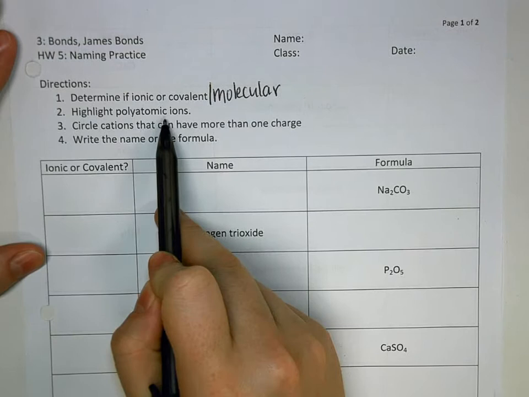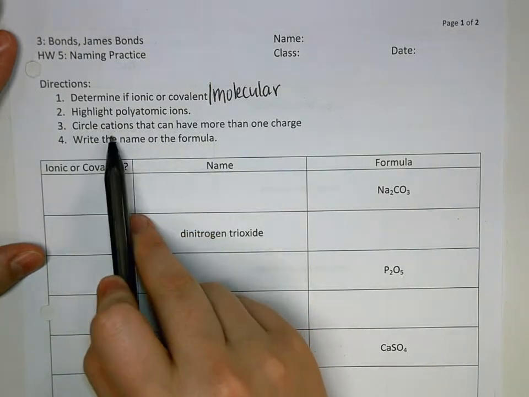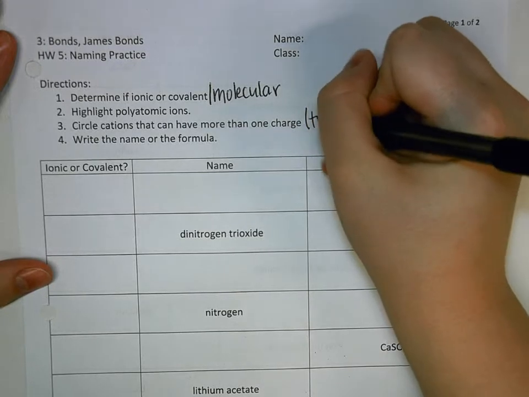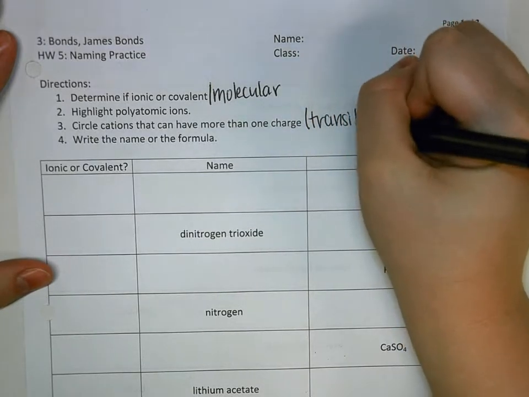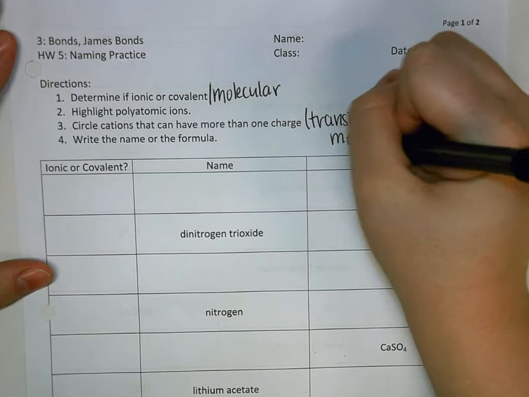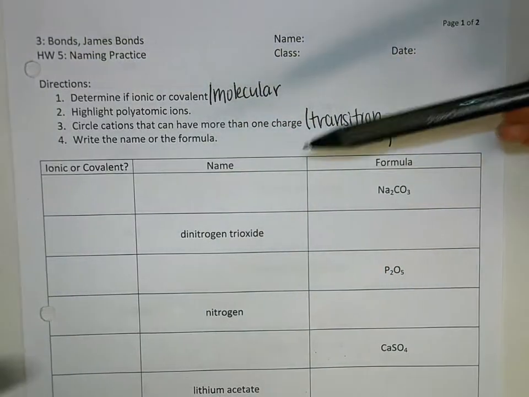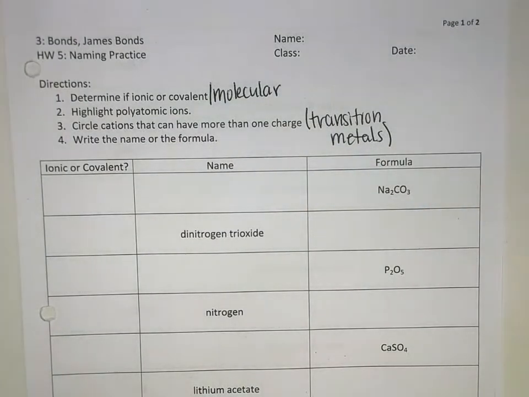And then we need to highlight the polyatomic ions, circle the cations that can have more than one charge. So in this case, I'm talking about the transition metals. And then we're going to have to write either the name or the formula based on what the blanks are.